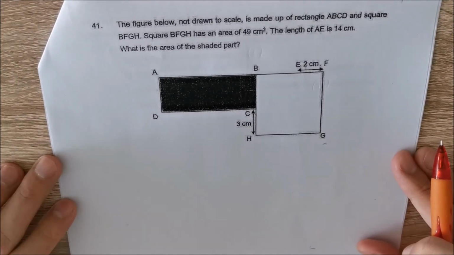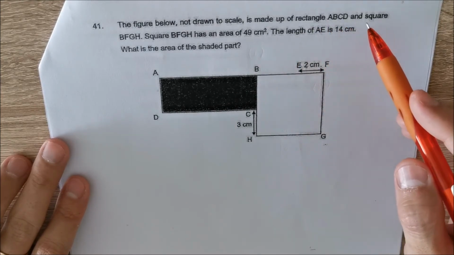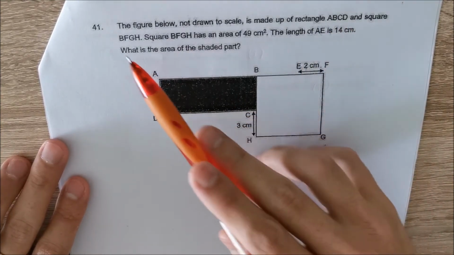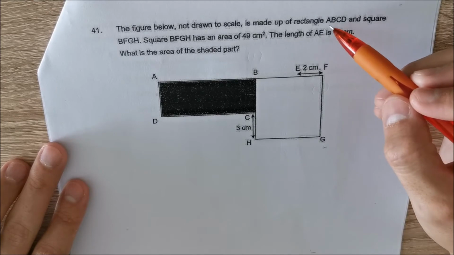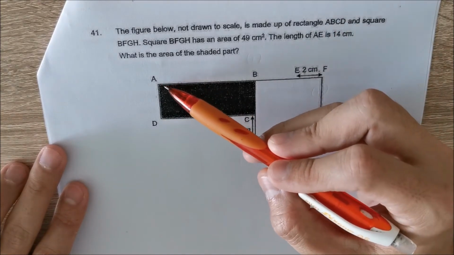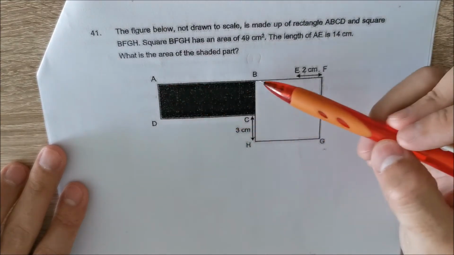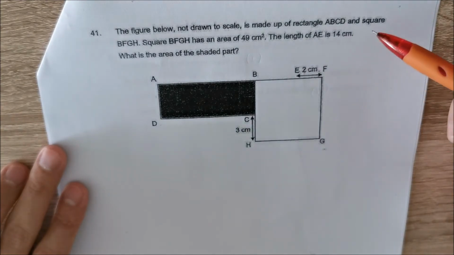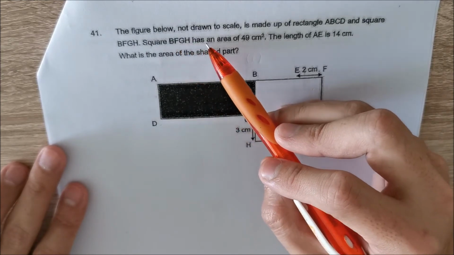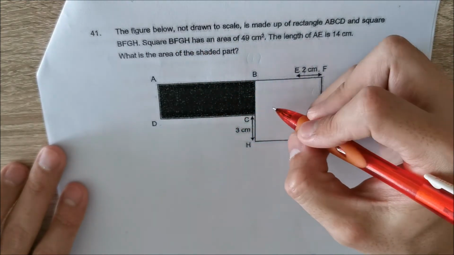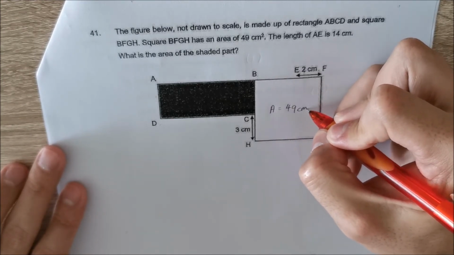Question 41. The figure below, not drawn to scale, is made up of a rectangle ABCD and a square BFGH. Okay, so guys, just take note of the labeling. This ABCD is actually the 4 corners of a rectangle, so you have to go in either a clockwise or anti-clockwise manner. So it's ABCD. Okay, and for the square it is BFGH. The square BFGH has an area of 49 square centimeters.